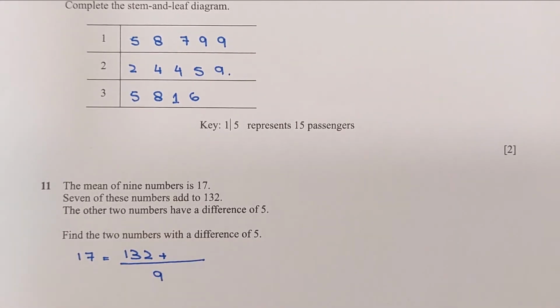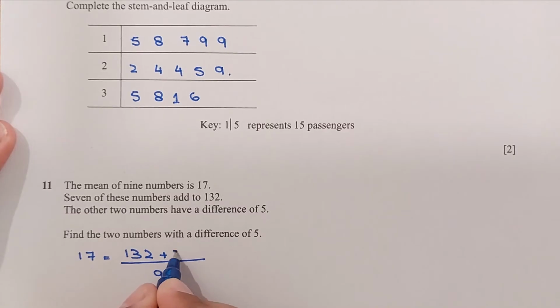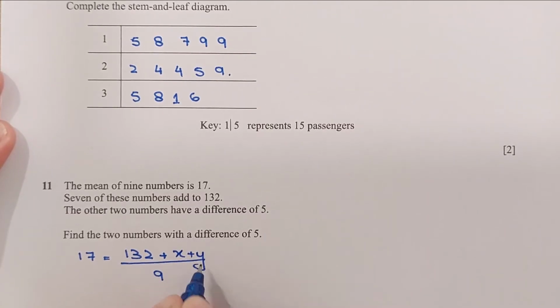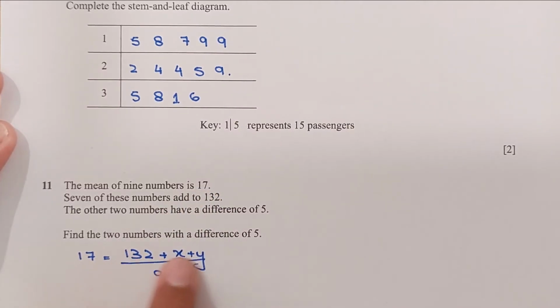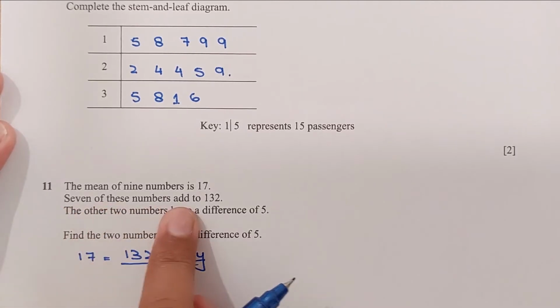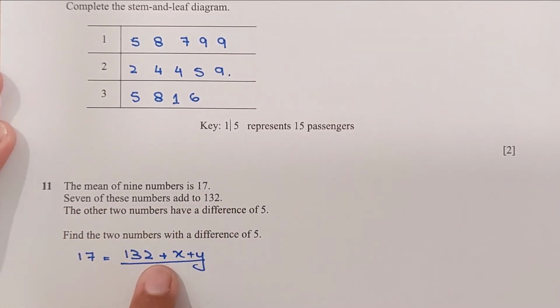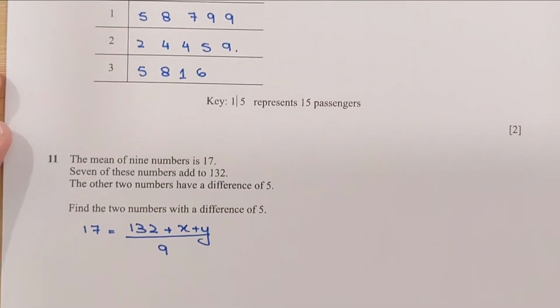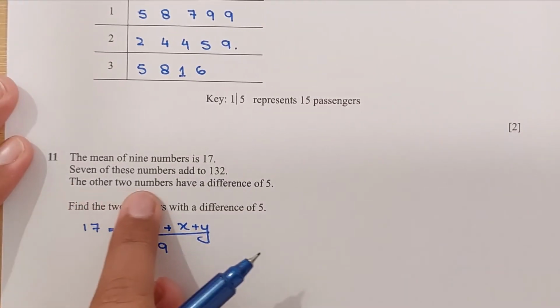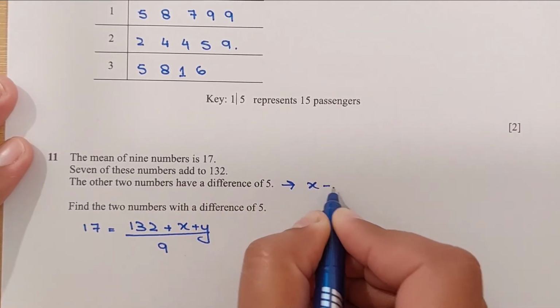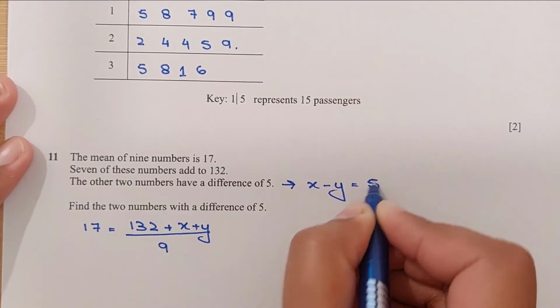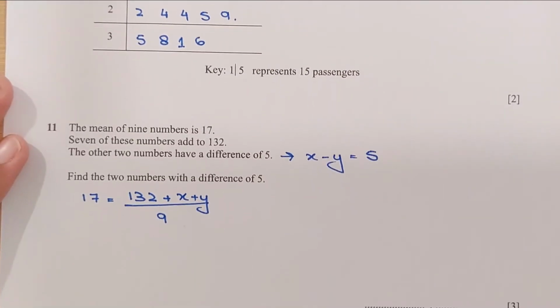Okay, let's say the other two numbers are x and y, right? Because the mean of 9 numbers is 17.7, and these are the 9 numbers divided by 9, the total numbers. 7 of these numbers add up to 132. These are the sum of 7 numbers, and the 8th and the 9th numbers are x and y. The two other numbers have a difference of 5, so the difference of x and y is equal to 5. We need to find the two numbers.